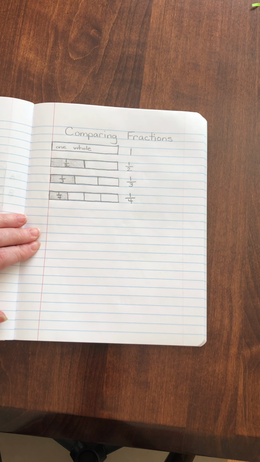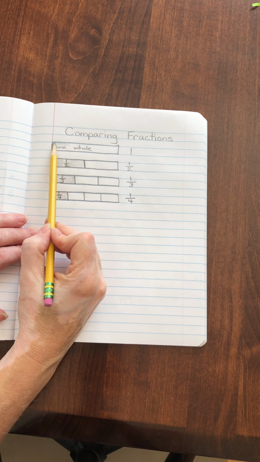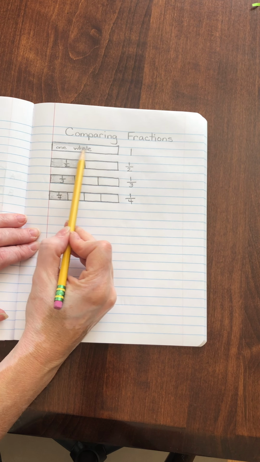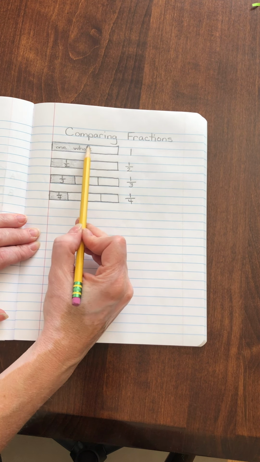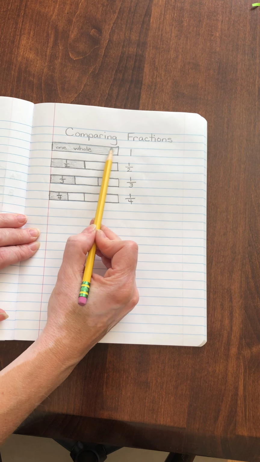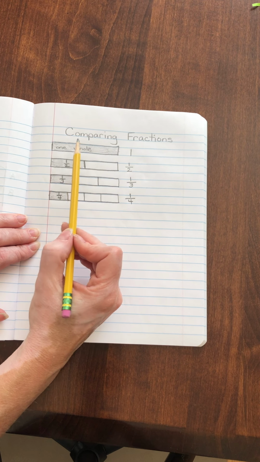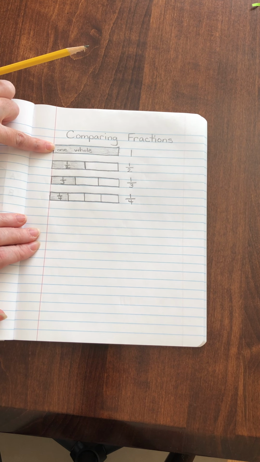Now we're going to do some looking with our eyeballs. This is the whole thing, so I want you to take this lightly, spend a very short moment neatly and cleanly shading this whole piece. Put your finger on the bar that is the biggest. Okay, you should have put your finger here, one whole, okay?